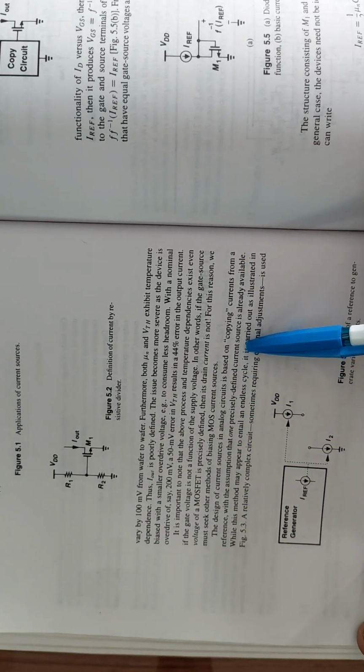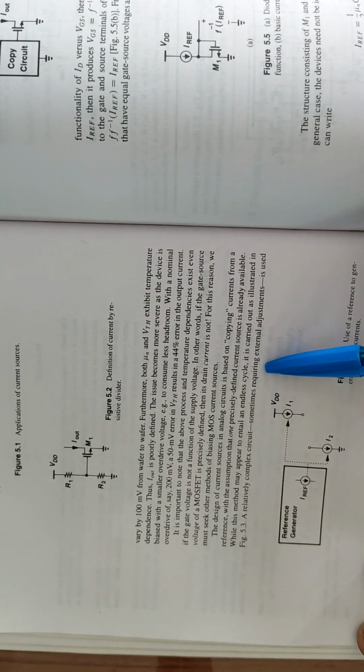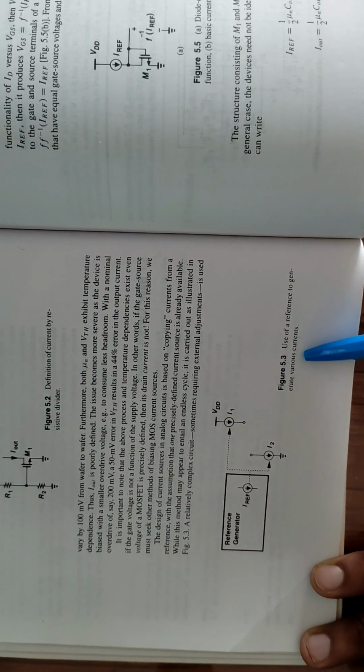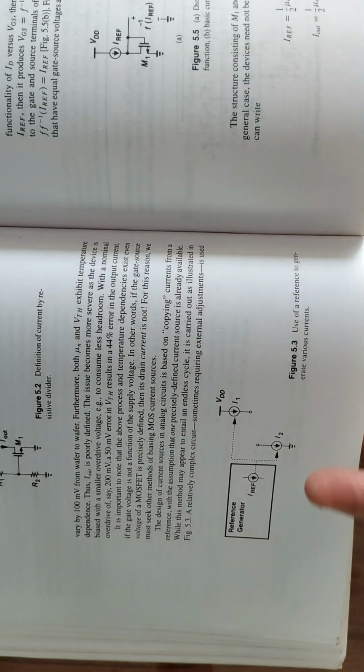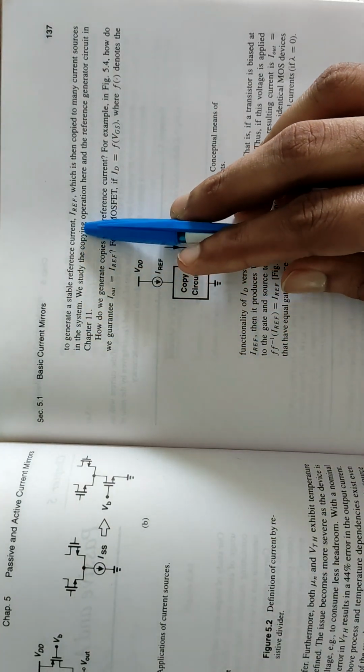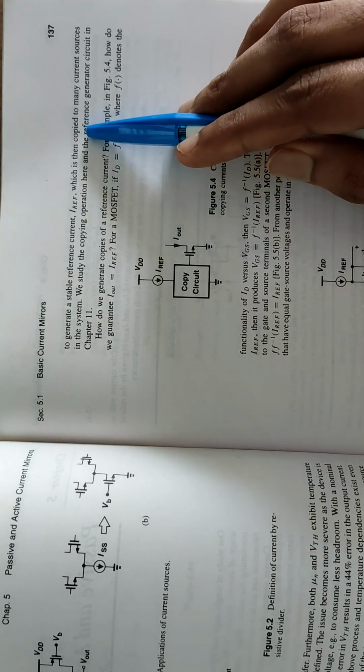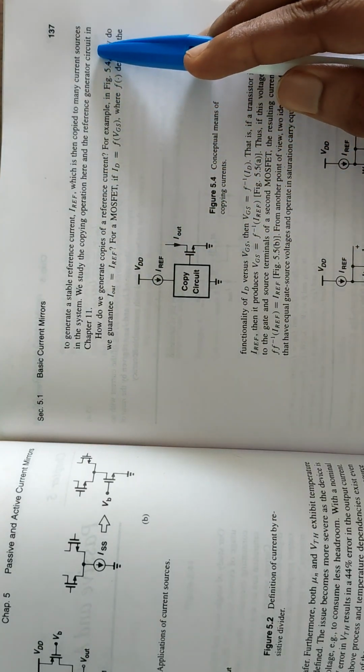The design of current sources in analog circuits is based on copying currents from a reference, with the assumption that one precisely defined current source is already available. While this method may appear to entail an endless cycle, it is carried out as illustrated in the figure. A relatively complex circuit, sometimes requiring external adjustments, is used to generate a stable reference current IREF, which is then copied to many current sources in the system. We study the copying operation here and the reference generator circuit in a later chapter.